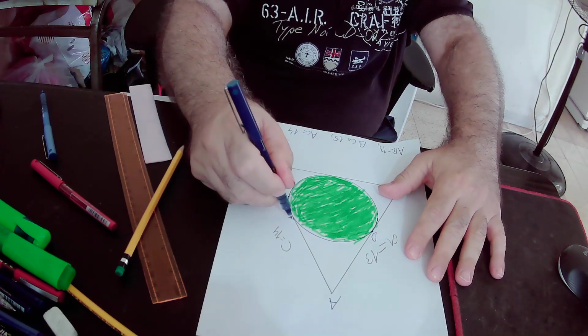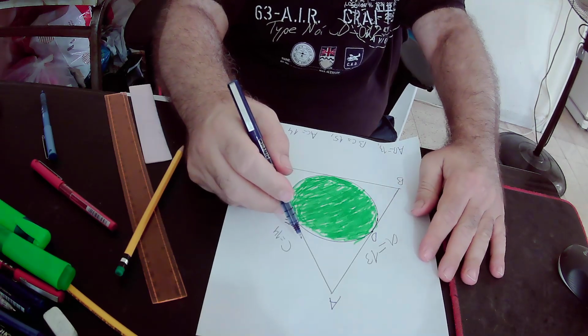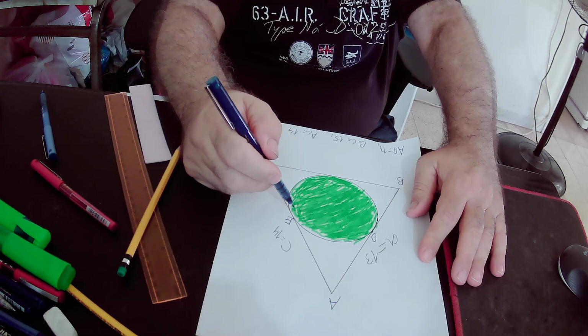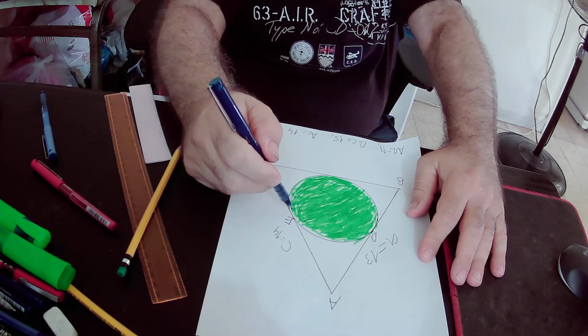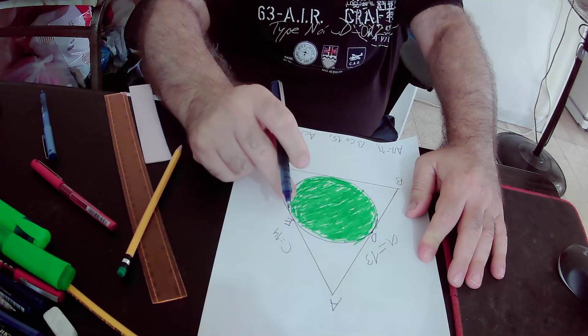Again, point E is the launch point between tangent AC and the green circle, or the point of tangency between AC and the green circle.